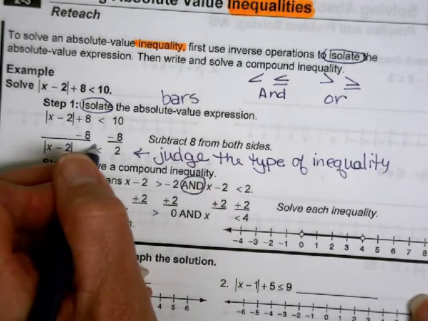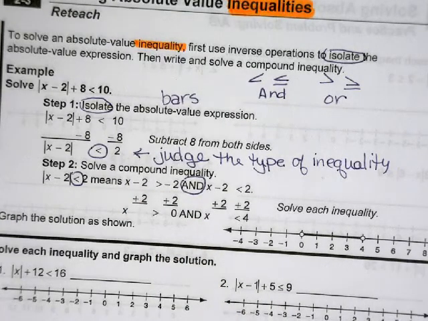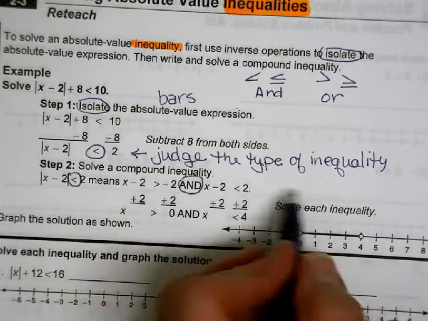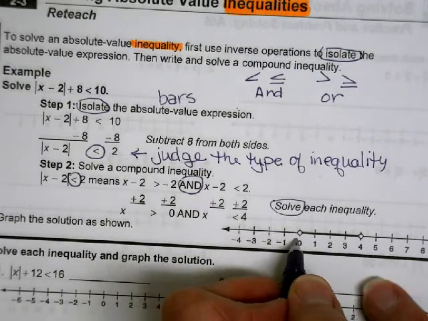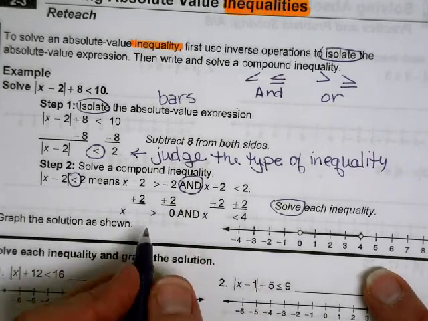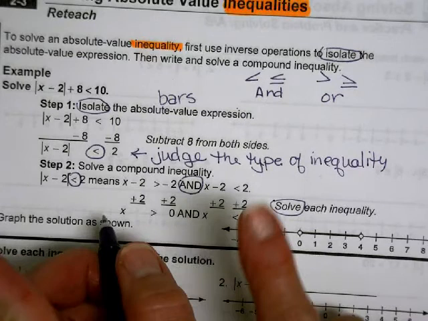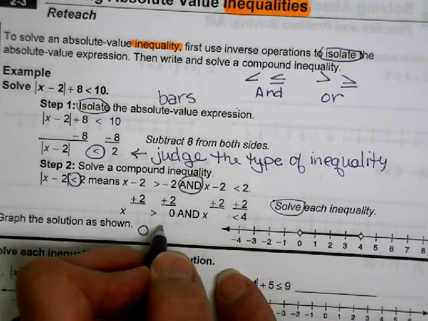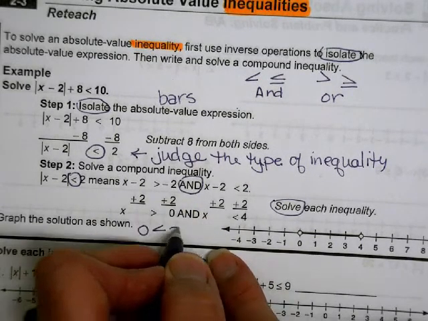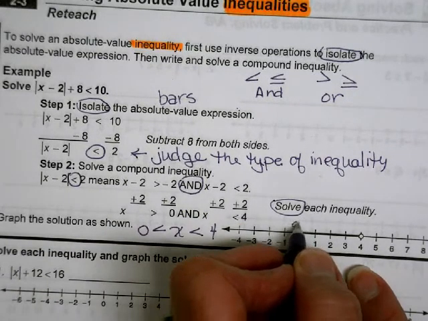So since I see a less than sign, it's an and compound inequality. What do you do now? You solve that inequality and graph. So open dots come from no lines underneath the inequality sign. So open dots came from this story, which can be written as one story: 0 comes first, pointing to 0, x, pointing to x, 4. So these are open dots.